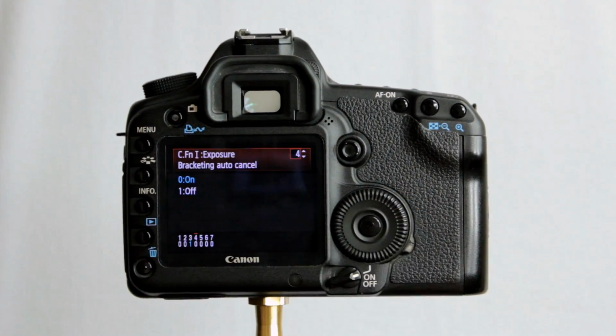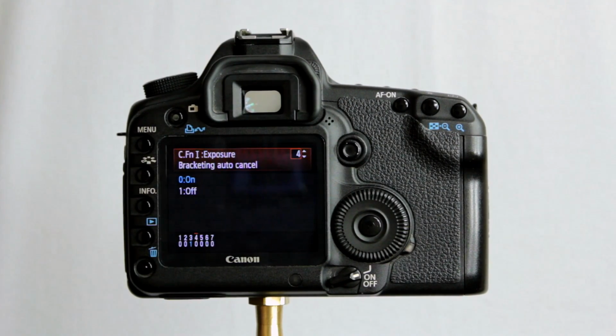So we'll go to custom function menu 1, number 4. Bracketing auto cancel is on. So whenever you use an auto exposure bracketing feature, once you've done your shot, it turns that feature off straight away and resets to normal. You can have that on or off. So we'll go to number 5, exposure bracketing sequence.